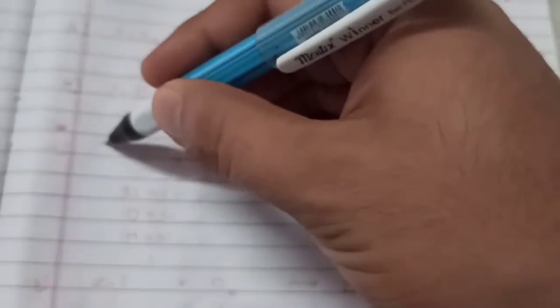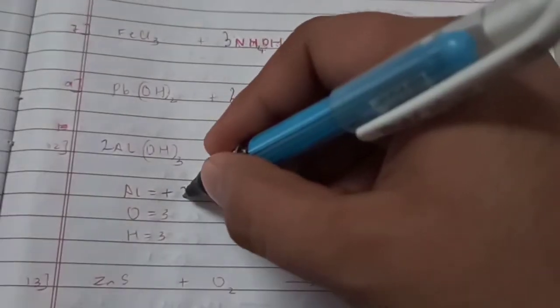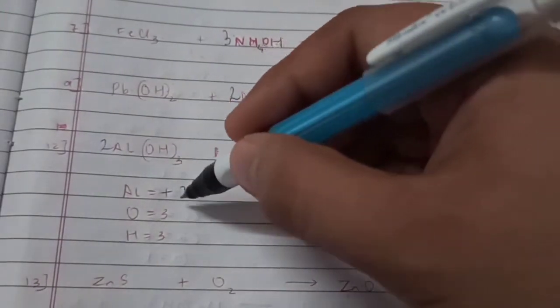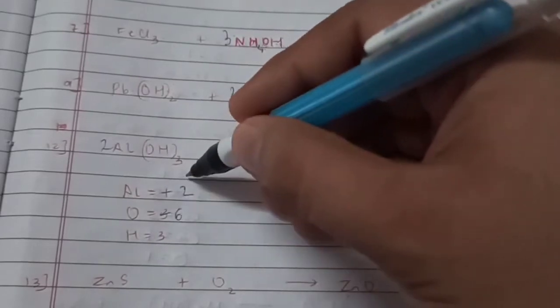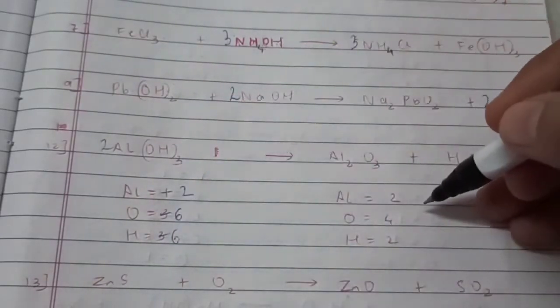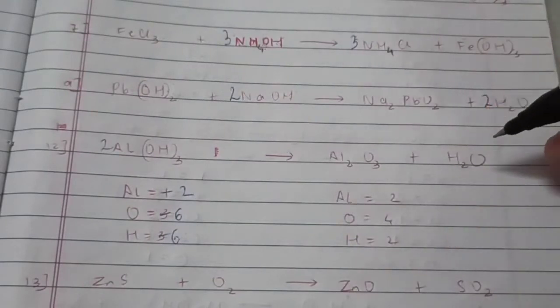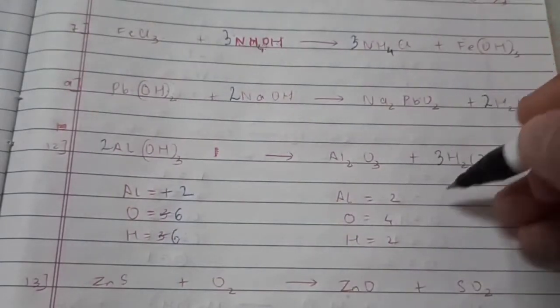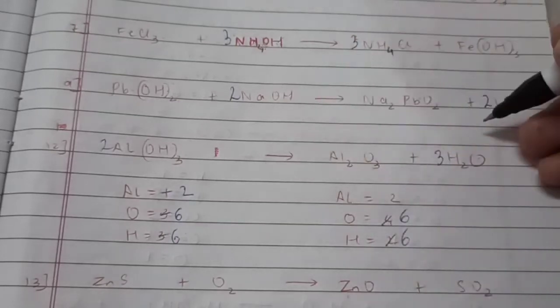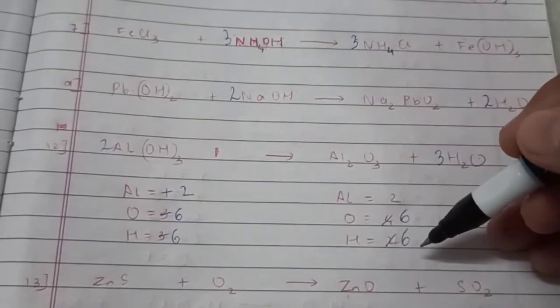Let's put a 2 out here. So aluminium becomes 2, but that will affect oxygen as well. That will become 3 into 2, 6. And hydrogen will become 3 into 2, 6. Now this side, we'll have to increase hydrogen, oxygen. What if I put a 3 out here? That becomes 6, and 3 plus 3, 6. Great. This is the final answer. So write the answer, write again.